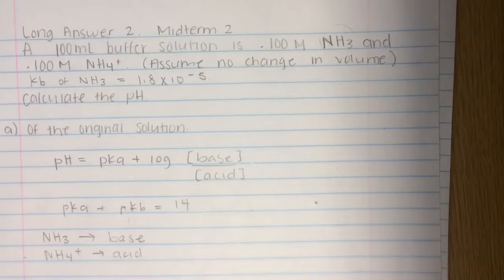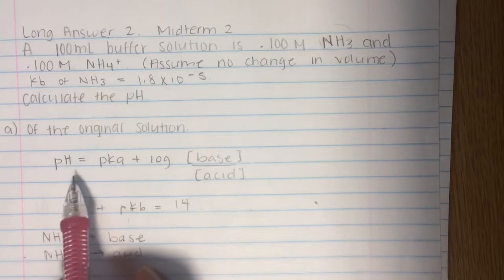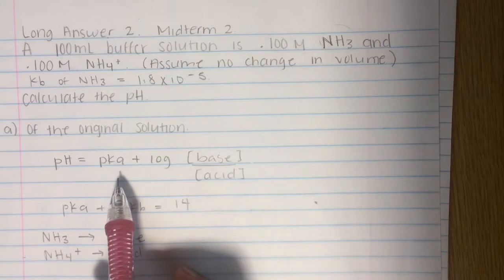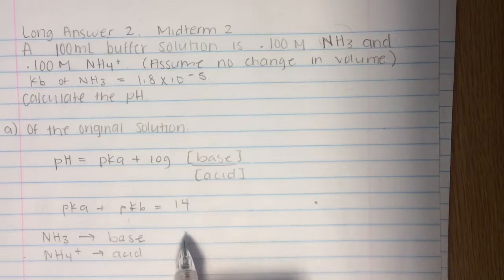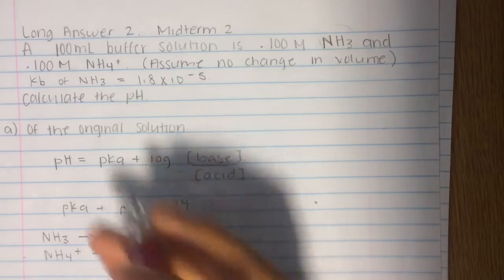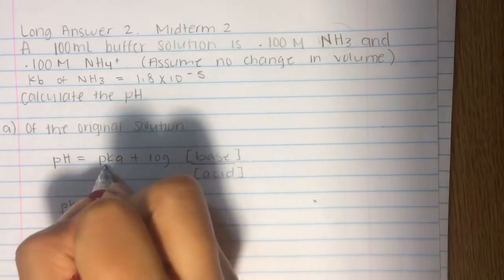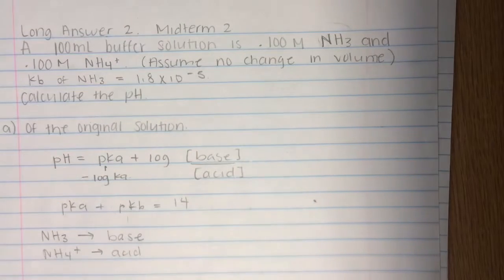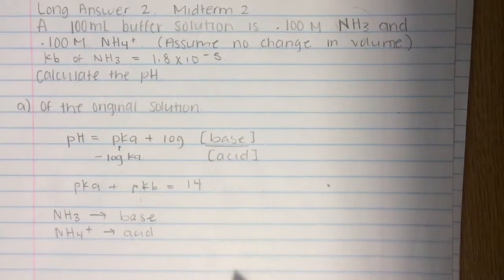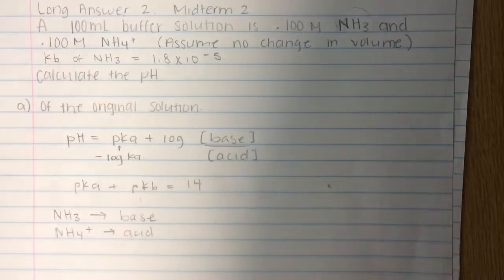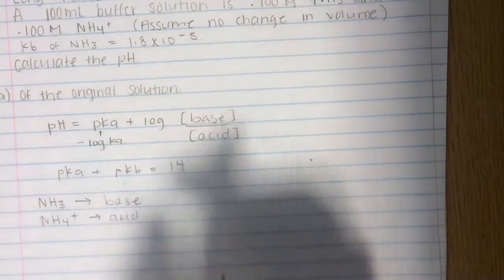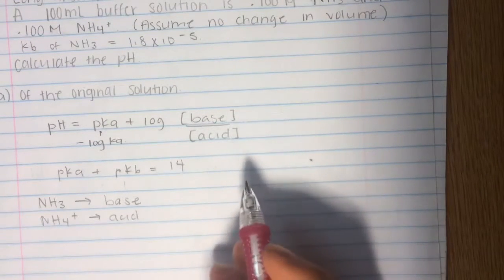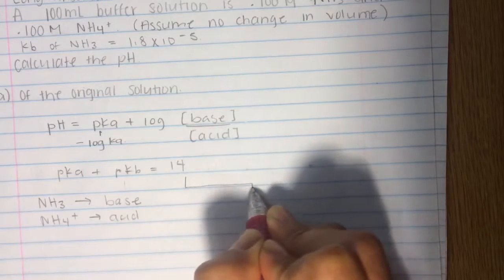What you're going to have to know for this problem is the Henderson-Hasselbalch equation, which is pH equals pKa plus log base over acid. What you have to know is that pKa is the negative log of Ka. You're also going to have to know that pKa plus pKb equals 14, and that NH3 is your base and NH4 plus is your acid. Since you're given the Kb of NH3, you're going to want to plug that into this equation.